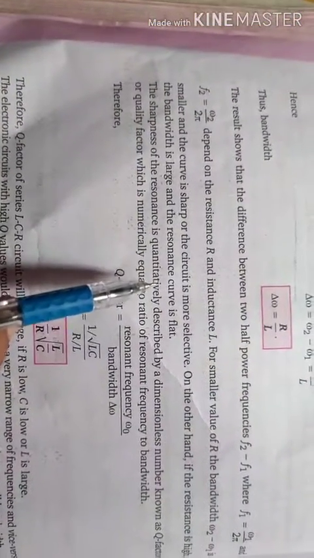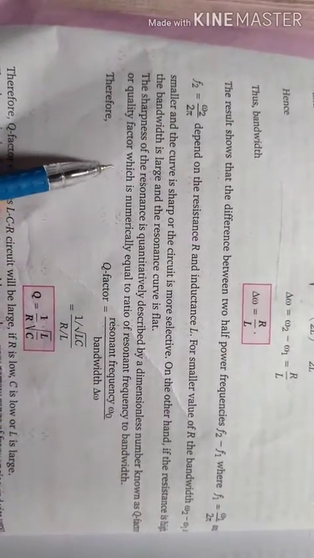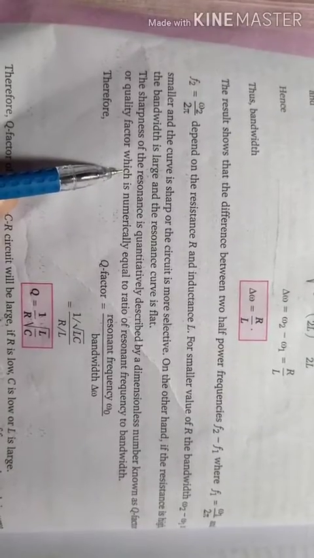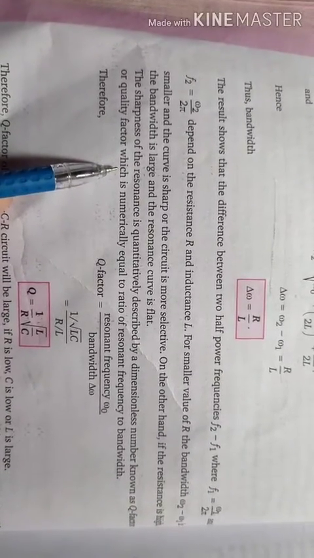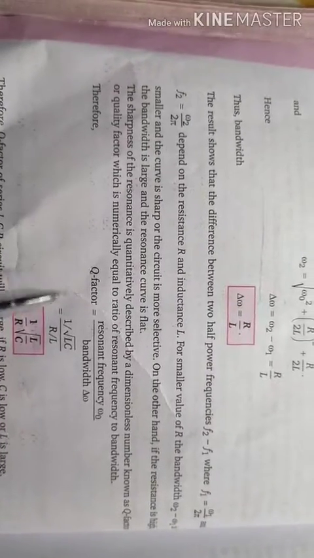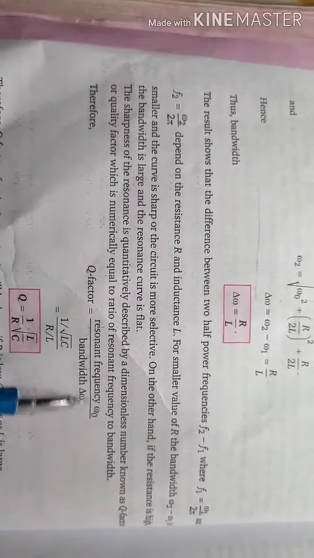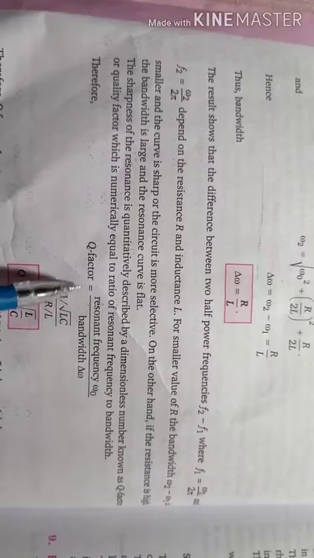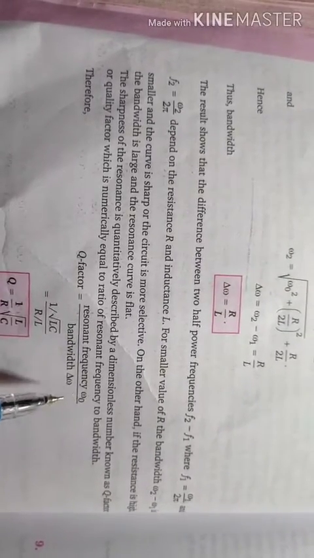Understood? So the sharpness of resonance is quantitatively described by a dimensionless number known as the Q factor, which is called the quality factor. Knowing the quality factor, you can know how sharp the resonance curve is. The Q factor is defined as the ratio of resonant frequency divided by bandwidth. This is the formula for the Q factor. No need to derive, just the ratio of resonant frequency divided by bandwidth.